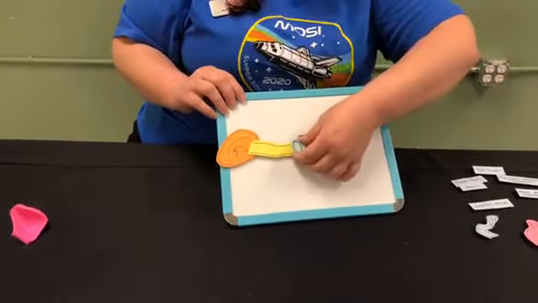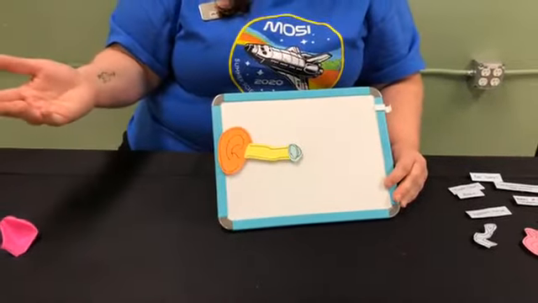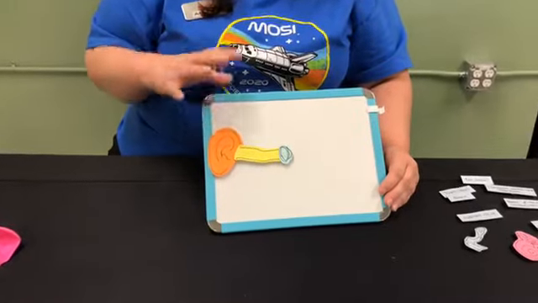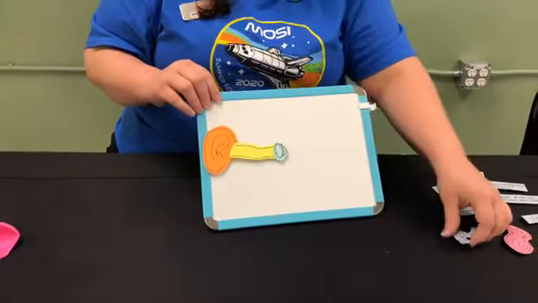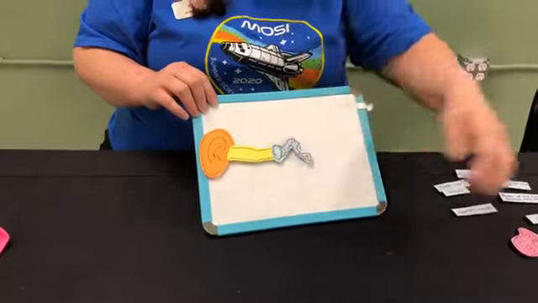That then gets hit against a special membrane. You're probably used to calling it your eardrum. It's called our tympanic membrane, and that membrane is going to vibrate. And those vibrations are going to hit against the bones in our ear.